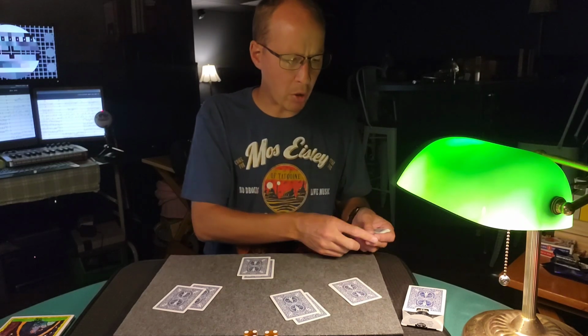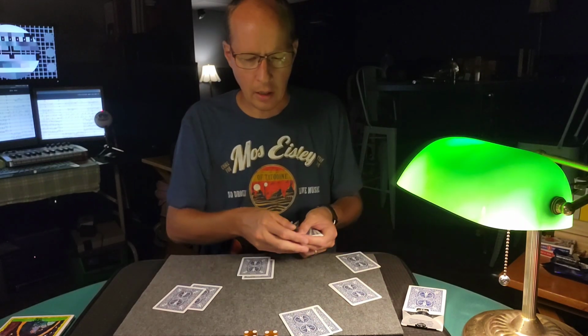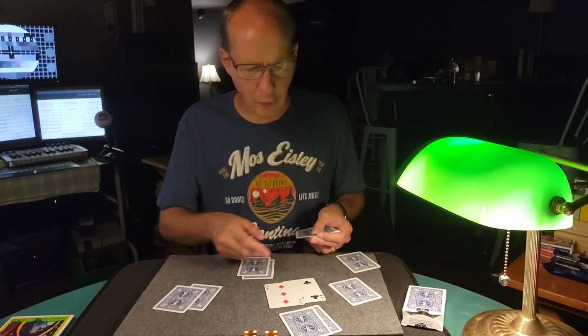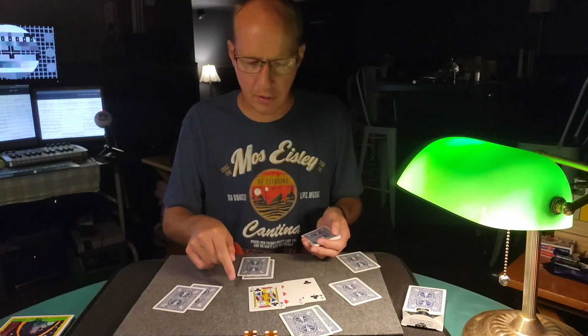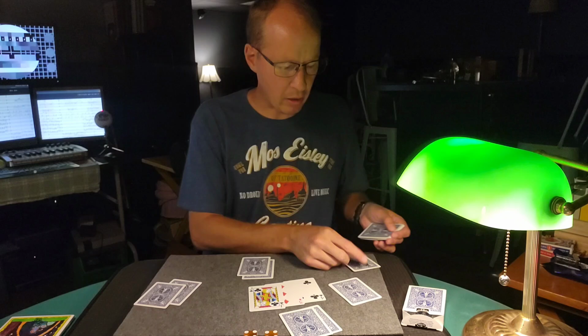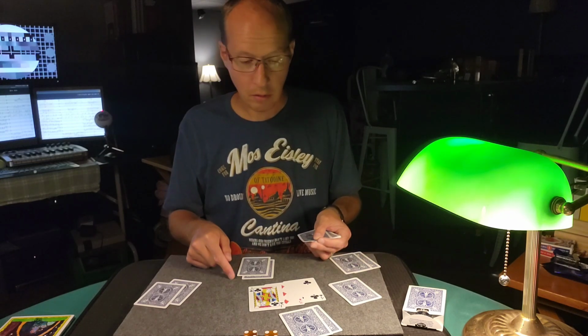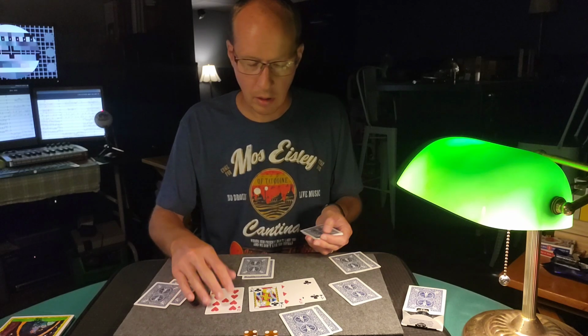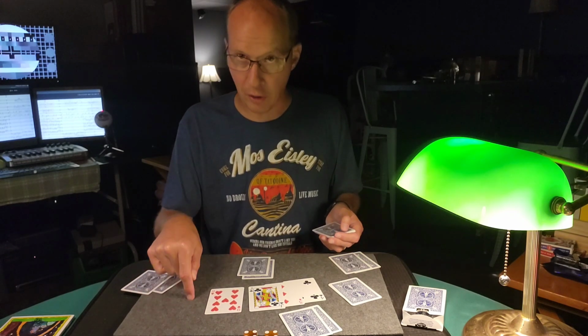We want to burn a card, and then we have the flop, 3 cards in the flop. Then we burn a card, then we have the turn, right? Yeah, the burn, turn. And then the last one is the river, right?